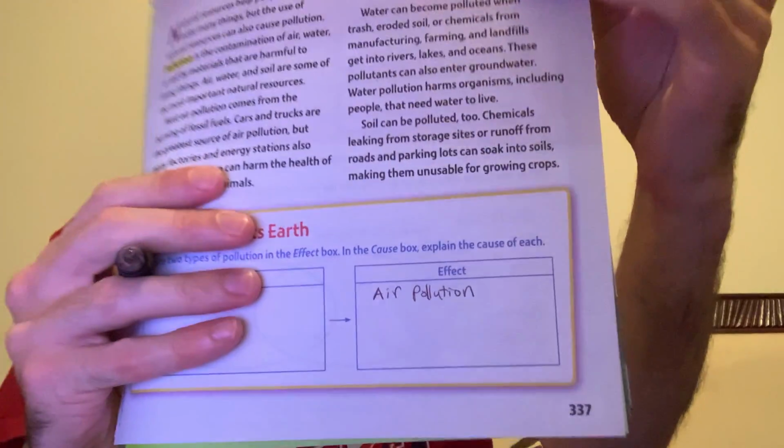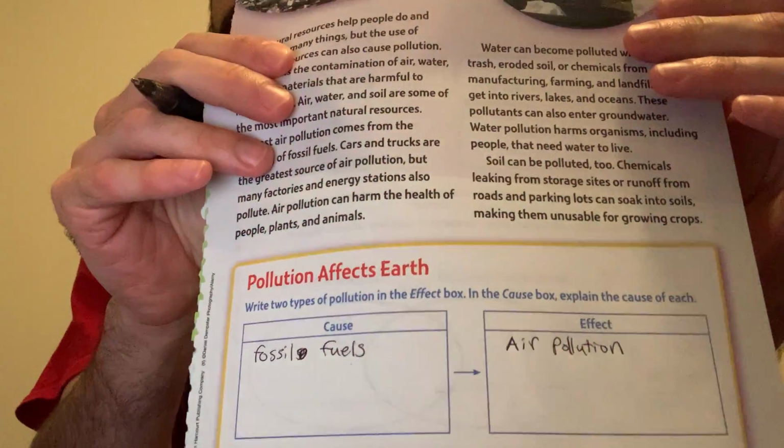Okay, and some causes. The main cause is fossil fuels. Fossil fuels, we know, basically means burning of gasoline, which mostly comes from cars and trucks. That's the biggest source of air pollution.